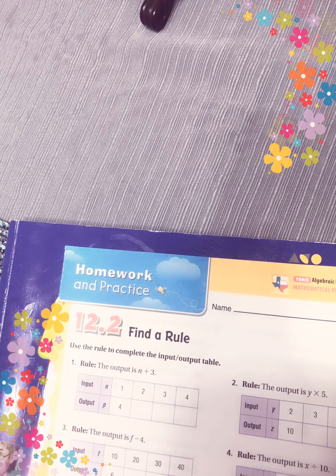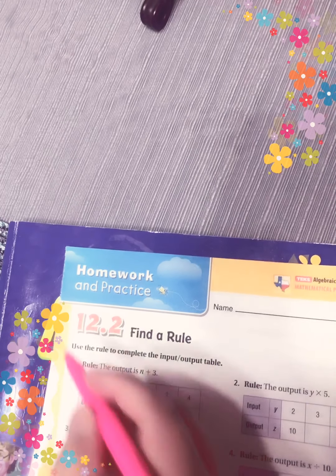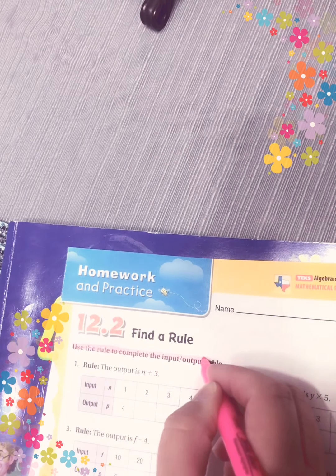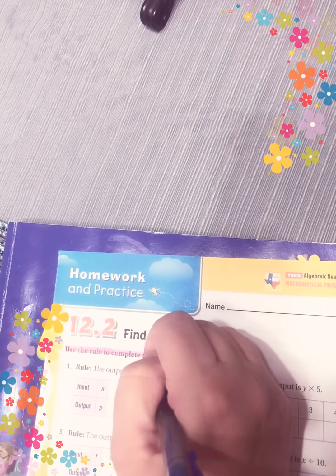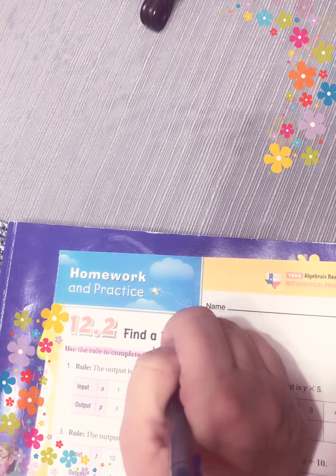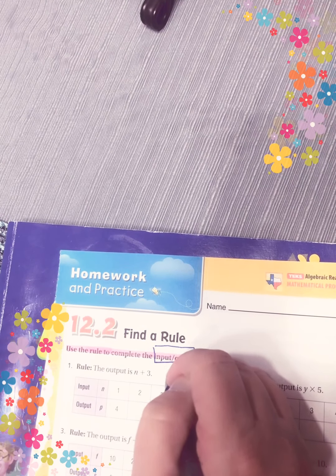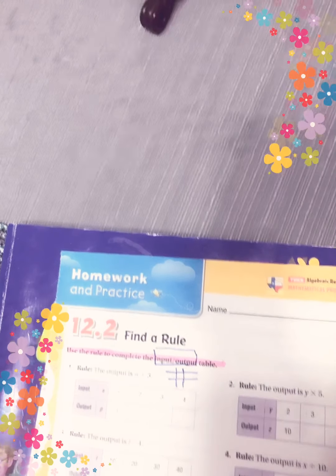Okay, boys and girls, so now we're going to start on number 1 on page 419 where it says find a rule. In number 1, I'm going to highlight. I like to highlight, as you know. Use the rule to complete the input-output table. I like to put a square or a rectangle around my vocabulary word. I just know that this means it's a table. They want to know where it goes in and where it goes out.